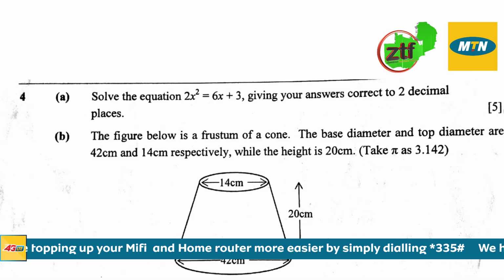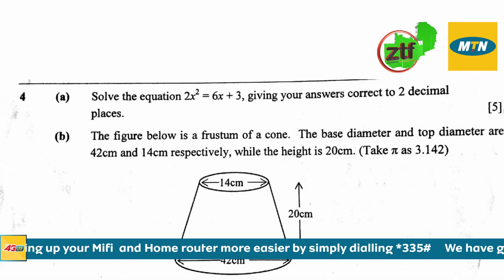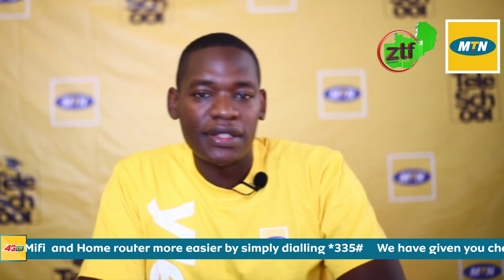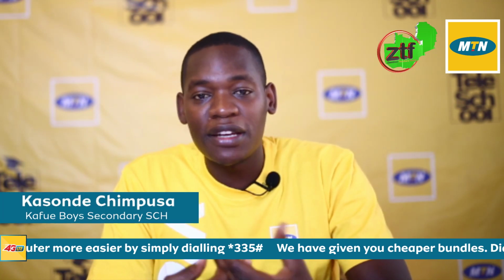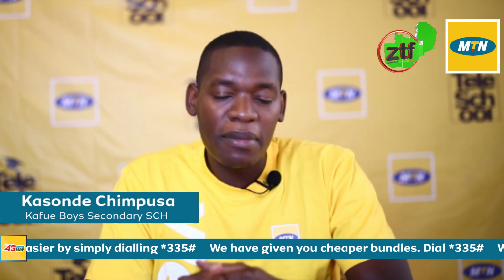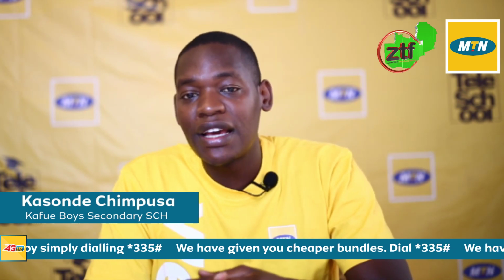Alright, so that is how you work out this kind of equation under quadratic equations. When you see that a question or an expression cannot be factorized using the factorization method, then it simply means that we are using the completing the square method or just the quadratic formula.